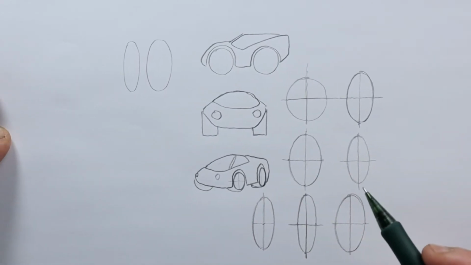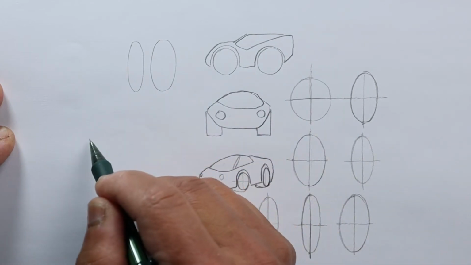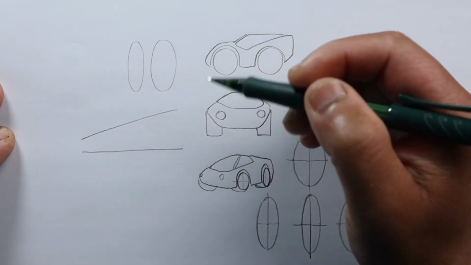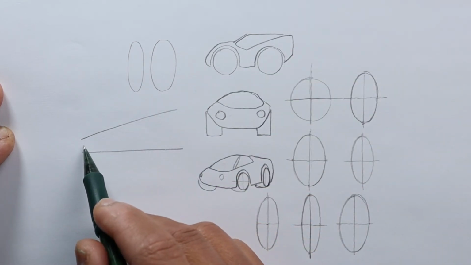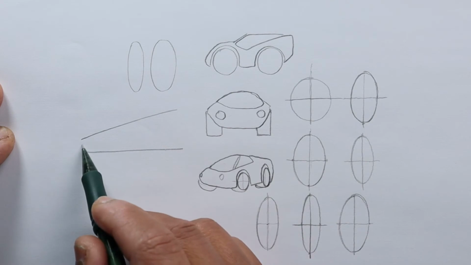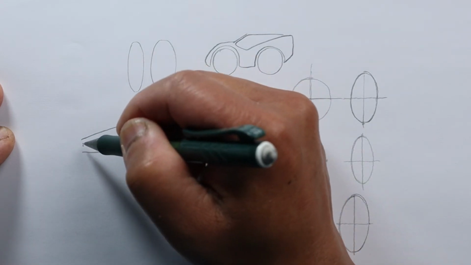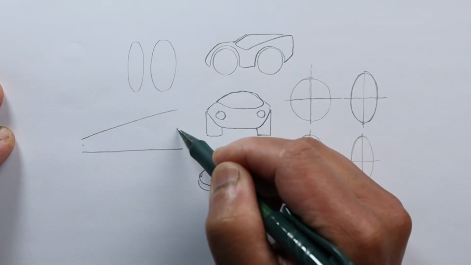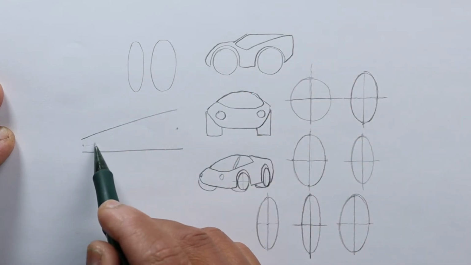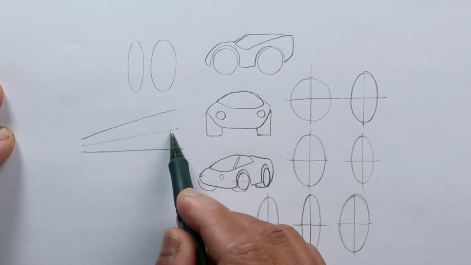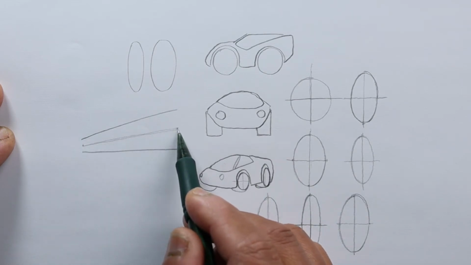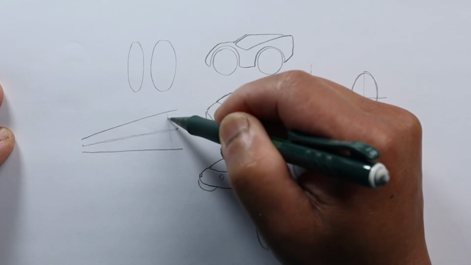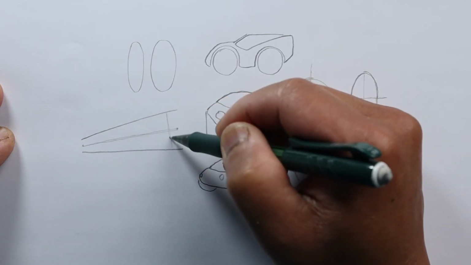Okay, one way to practice these is to draw two diverging lines, say like this, and find the midpoint of these two lines. So here's the middle between the two lines, and here's the other midpoint. Connect the two dots together, and now you want to draw your ovals perpendicular to the center line.